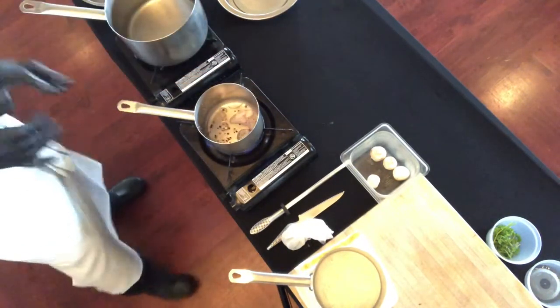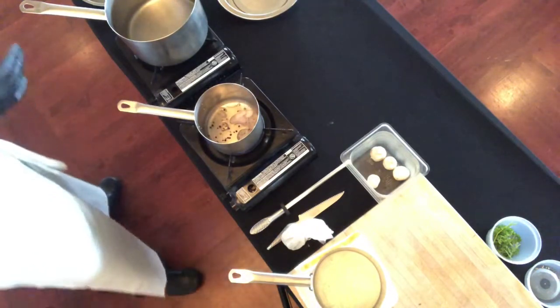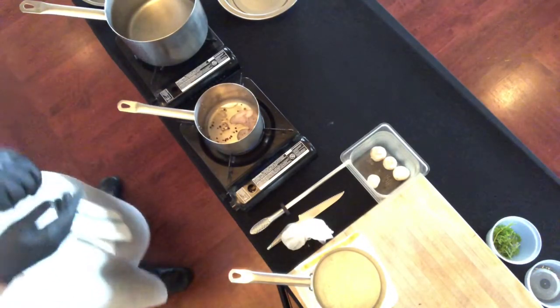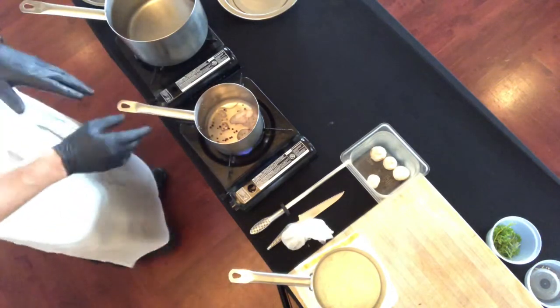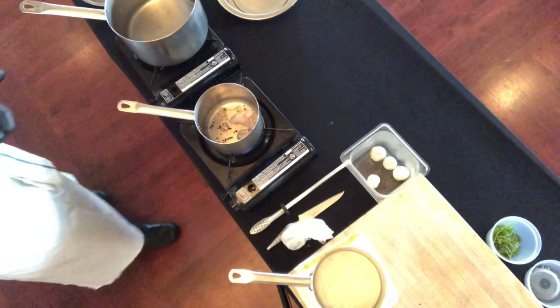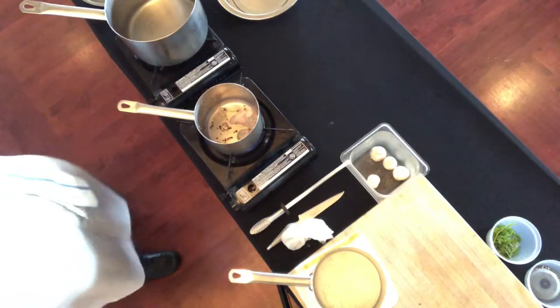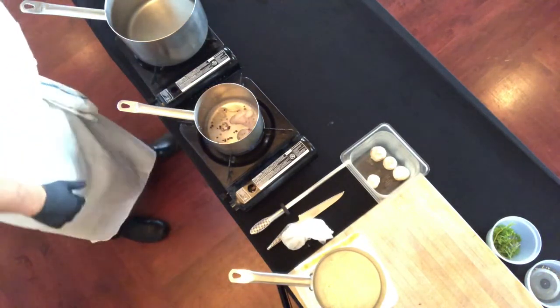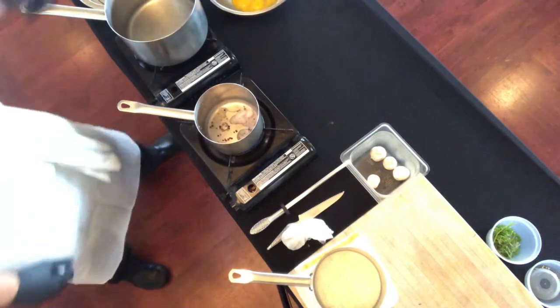You're going to reduce it down to what's called sec. So again, S-E-C, sec means dry. So you're going to reduce it down all the way to dry. So if I was to take this white wine and add it to the egg yolks, it'd start curdling the egg yolks. Because again, you have the acid and then you have the egg yolks. And you don't want that to happen. You want it to be the flavoring agent or addition.